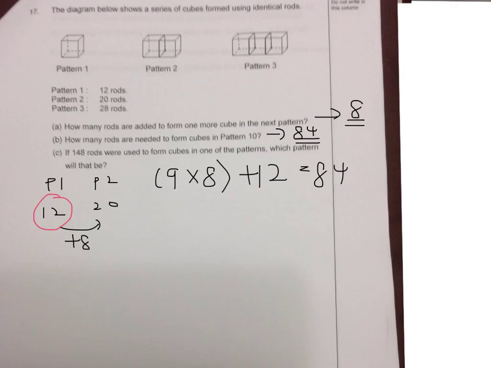If 148 rods were formed in one pattern, what pattern would that be? Same thing. We take 148. We minus away the first pattern, which is 12. So that will give 136. Taking 136, we divide by the number of spaces. Each space is 8, right?